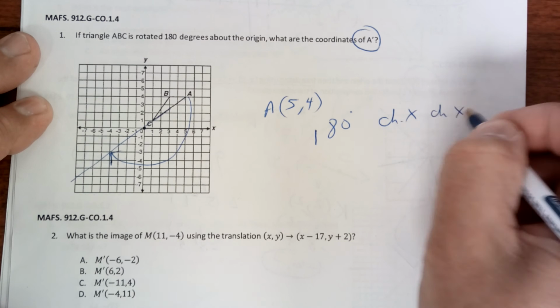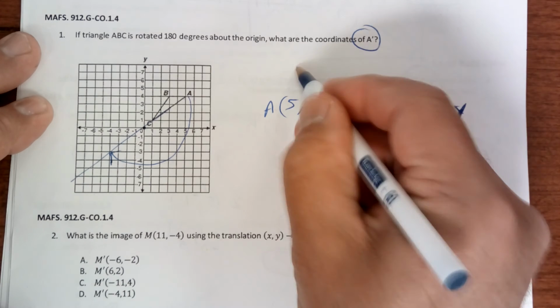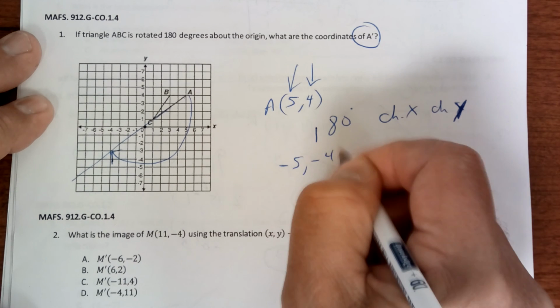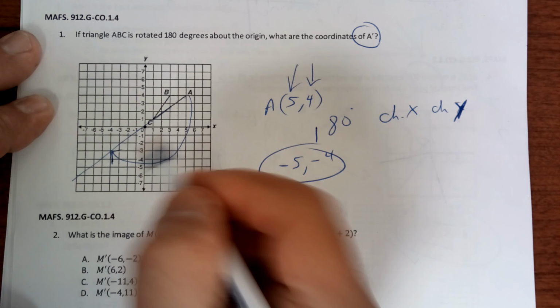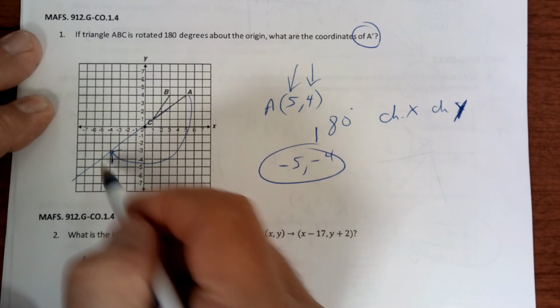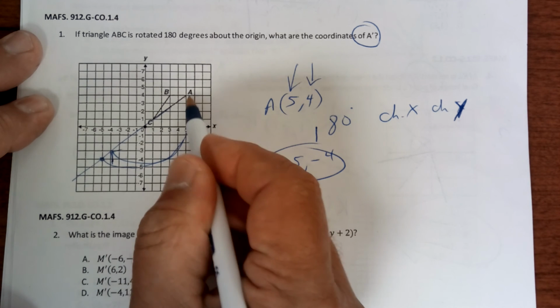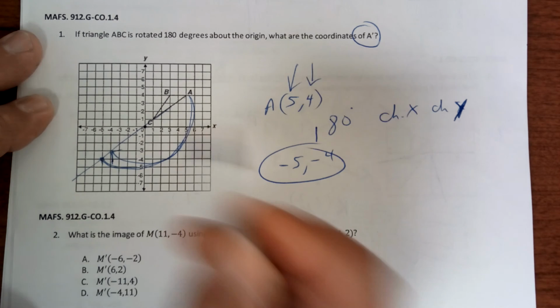If you change these, don't switch them, you're going to get -5 and -4, and that's going to be my answer. So my circle must be off. It looks like it should be here. It looks a little better there. Okay, so that takes care of that.